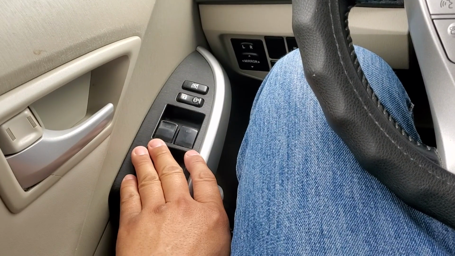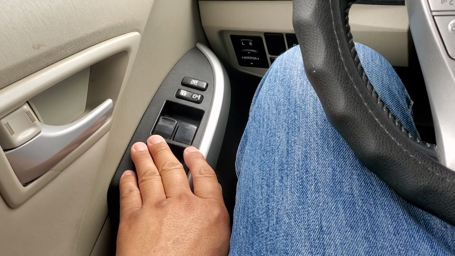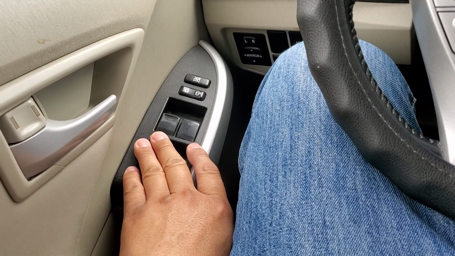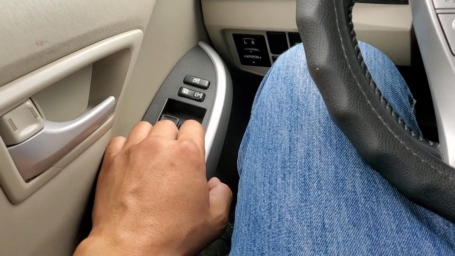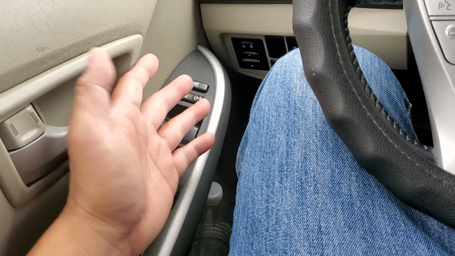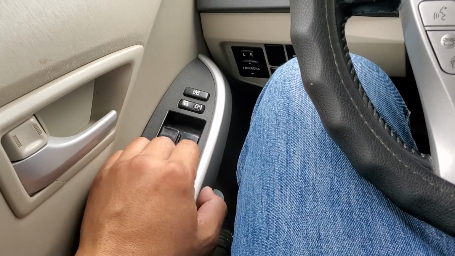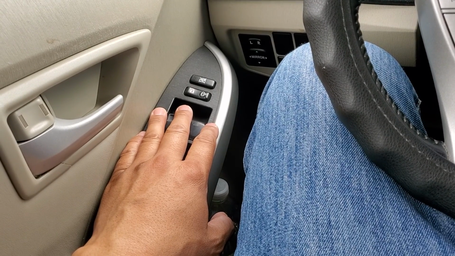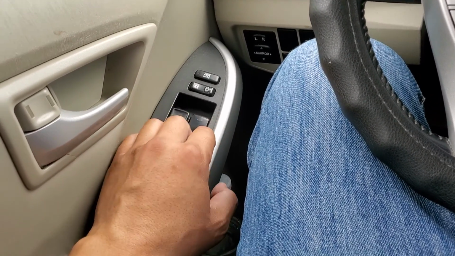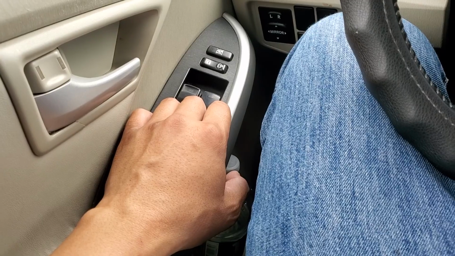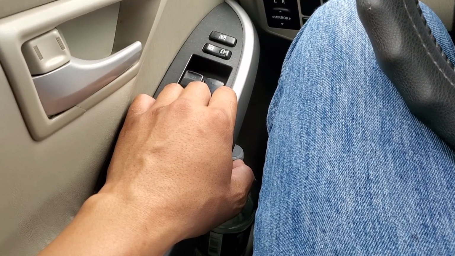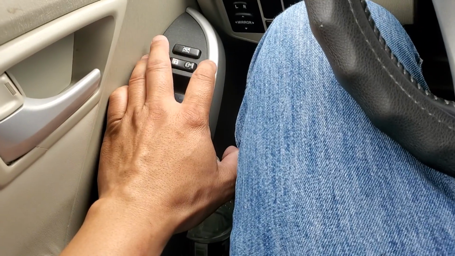Do you guys have issues with your windows going up and down? It could be a bunch of issues, but I guess I'm going to put up a bonus on issues with your windows. This is going to be a bonus too with how to use your power windows. But if you guys have issues with your windows not being able to go up and down, particularly on the other windows, not the driver's side, this is the locking window.